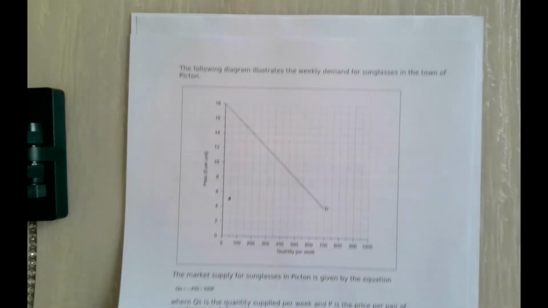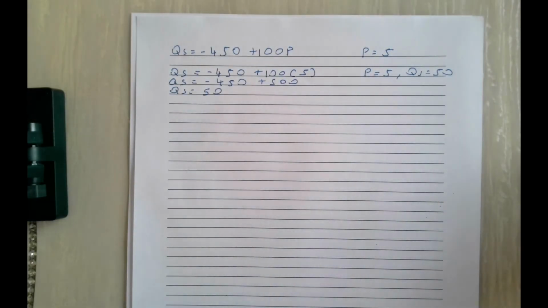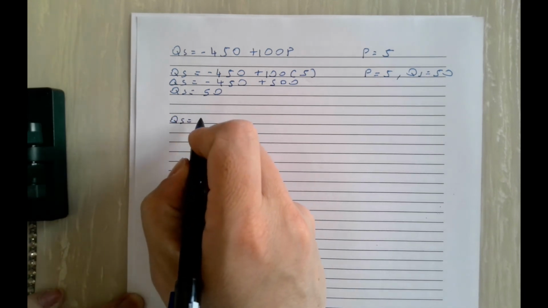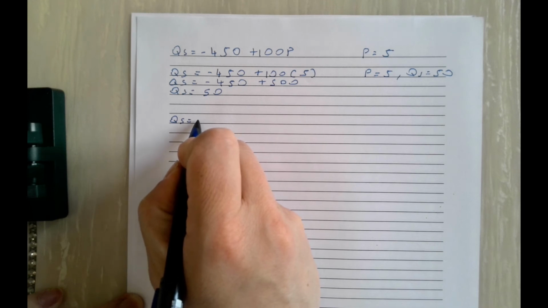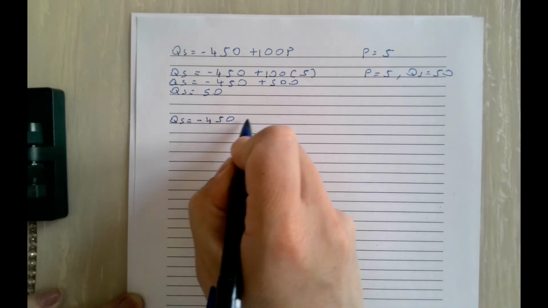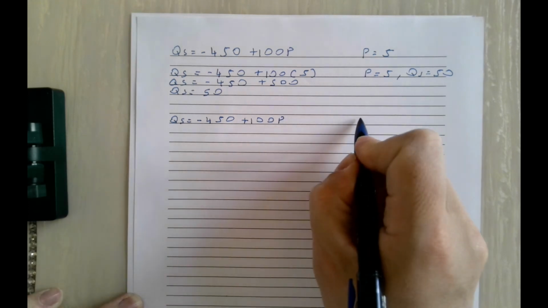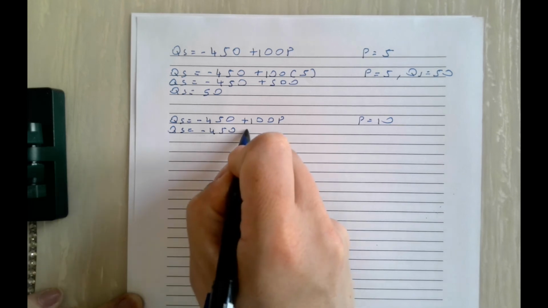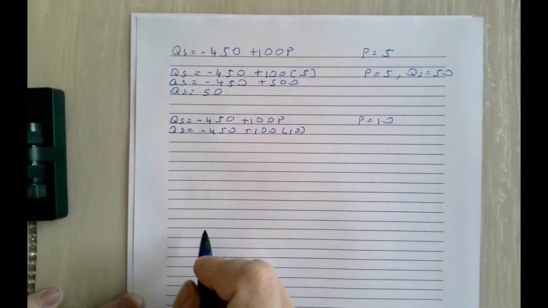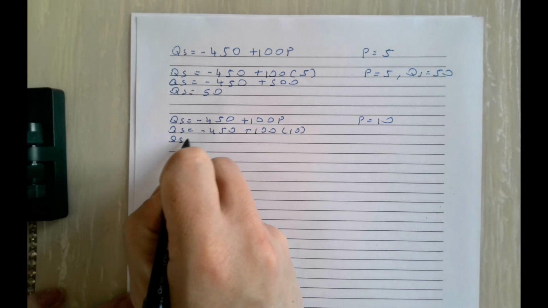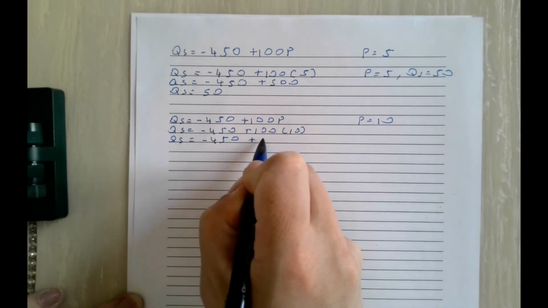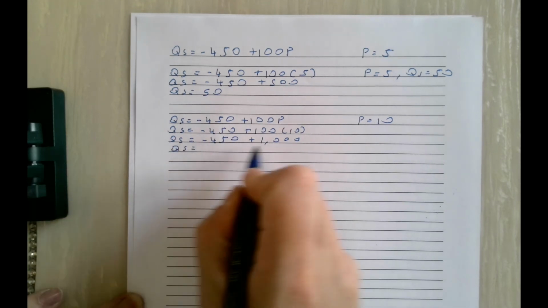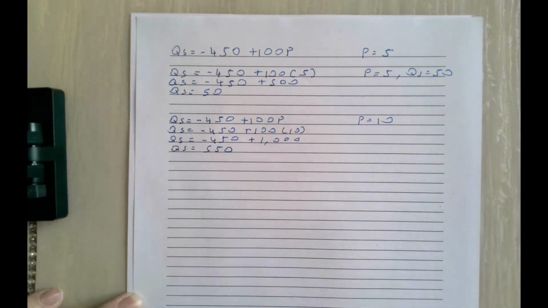Now, the next thing I'm going to choose, for no reason other than I know it'll give me a dot where the grid lines cross, is a price of 10. So P equals 10. So I have QS equals minus 450 plus 100 times 10. QS equals minus 450 plus 1000. QS equals 1000 minus 450, which is 550.